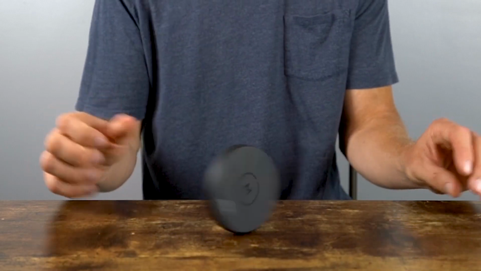So knowing that they make really good products, I thought, you know, why not? Let's test out this variable ND filter. And they sent me this. This is their variable ND filter. This is a ND 4 to 32.